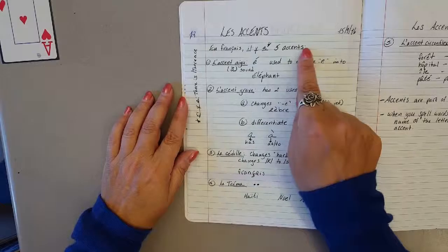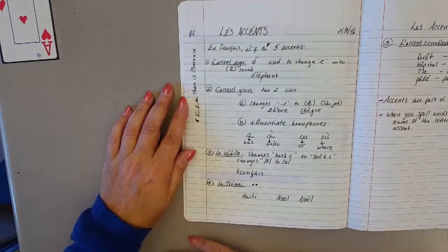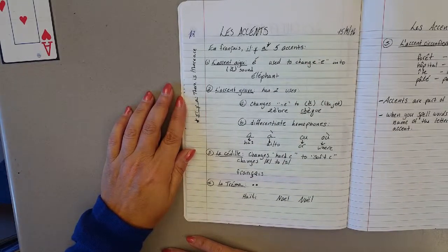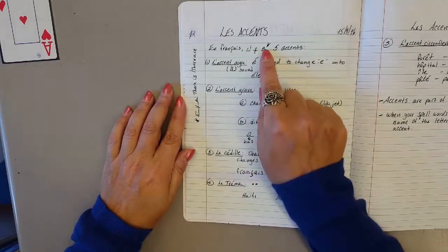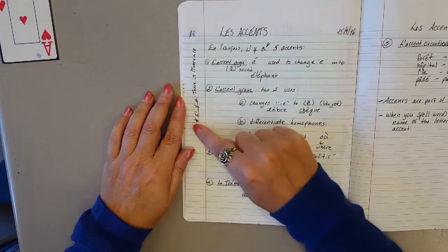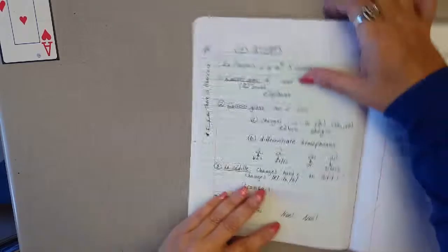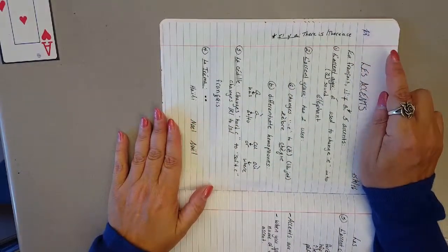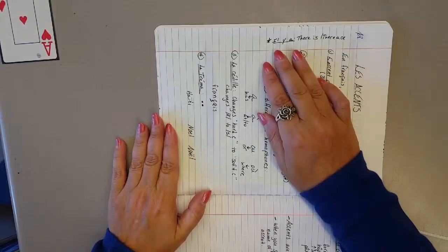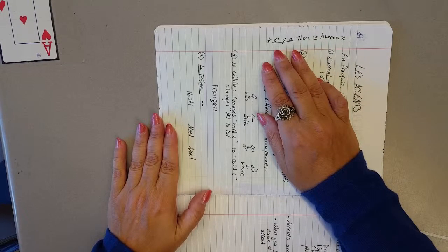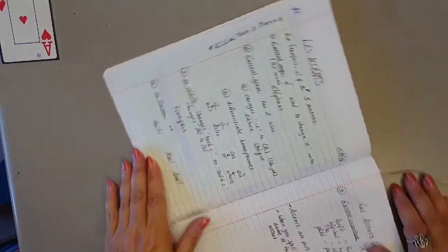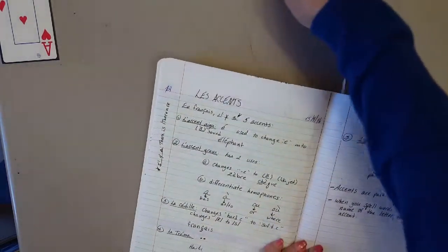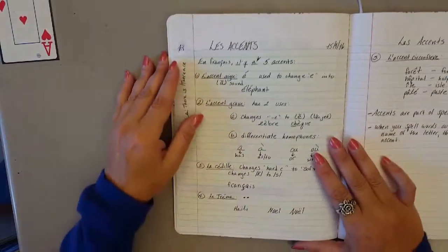And in French, there are 5 accents. There is also this wonderful phrase en français, a phrase called il y a. And if you would like, please actually write that il y a means there is or there are. And there is no equivalent to il y a really in English, although there is an equivalent in Spanish. It is a phrase that you will see often in French, and I use it quite a bit.